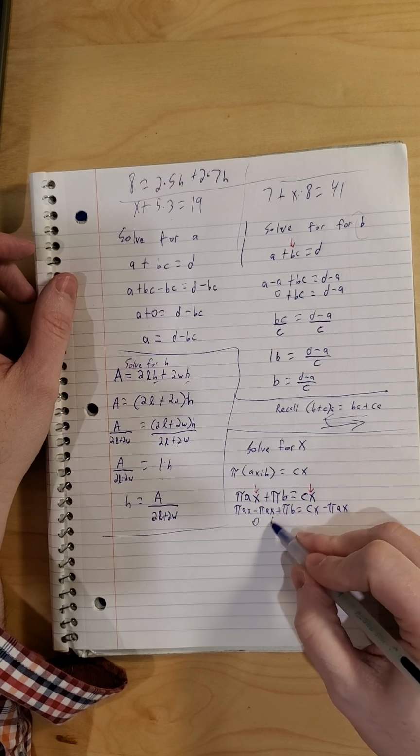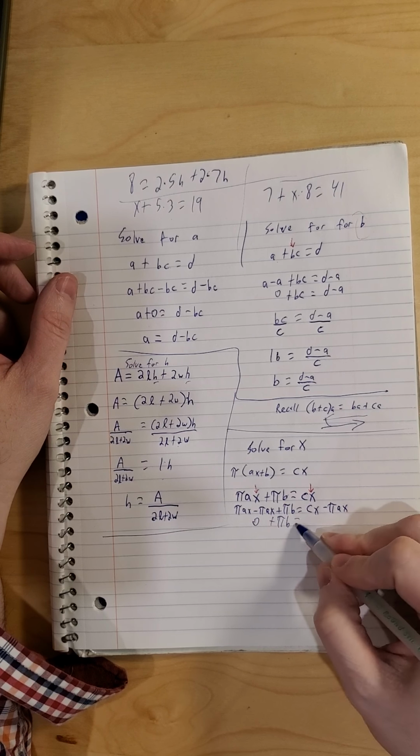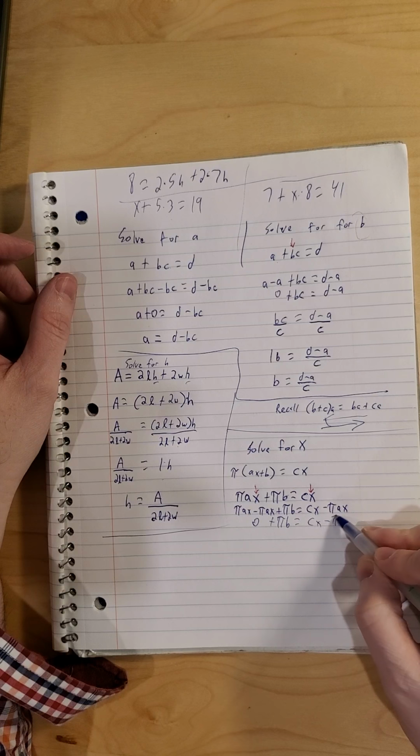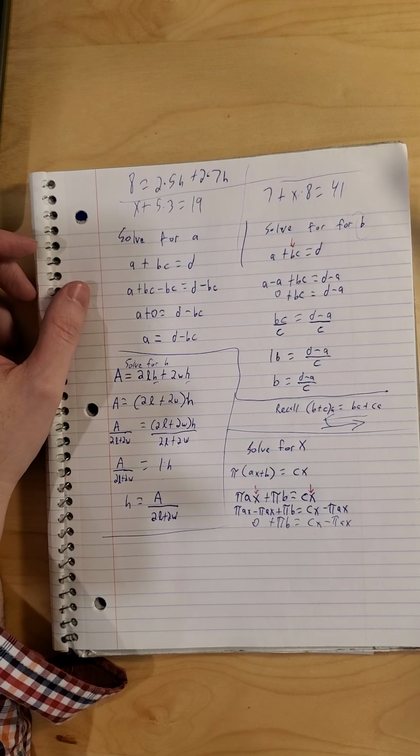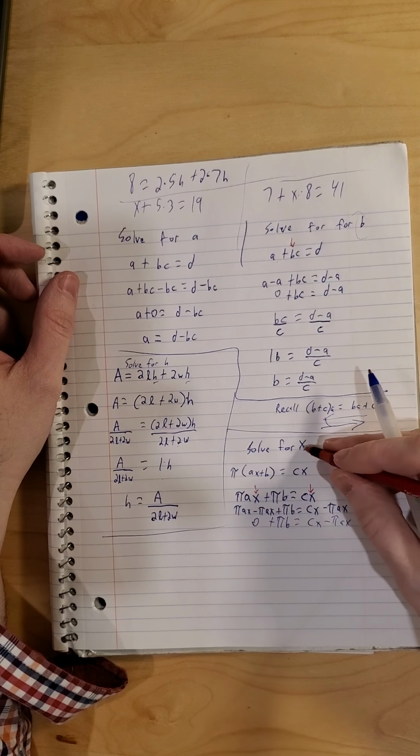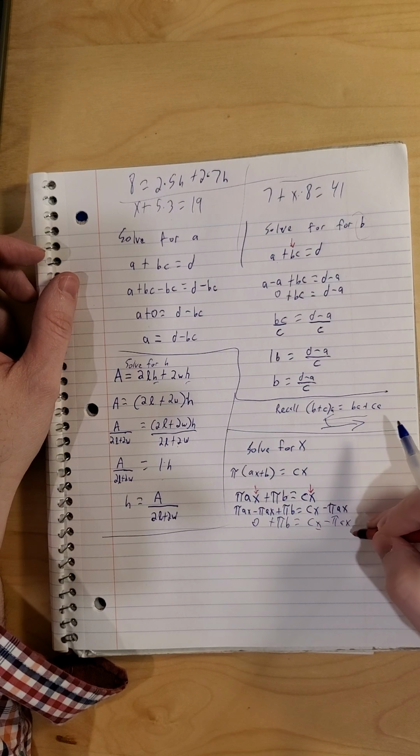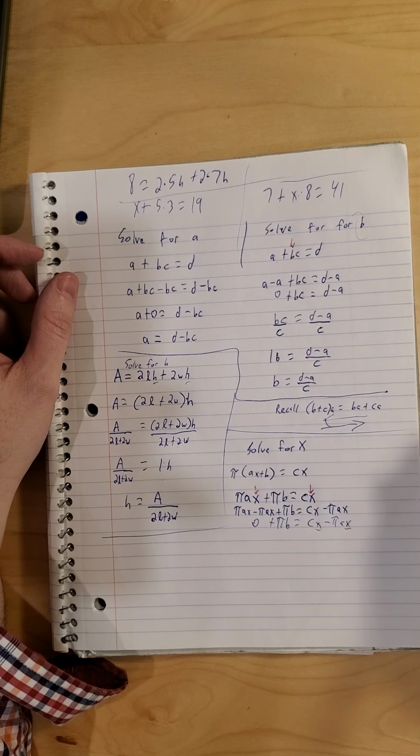So left side 0 plus pi b, right side cx minus pi ax. So I'm closer to my goal. I want the x by itself. I've got the x's at least onto the same side.